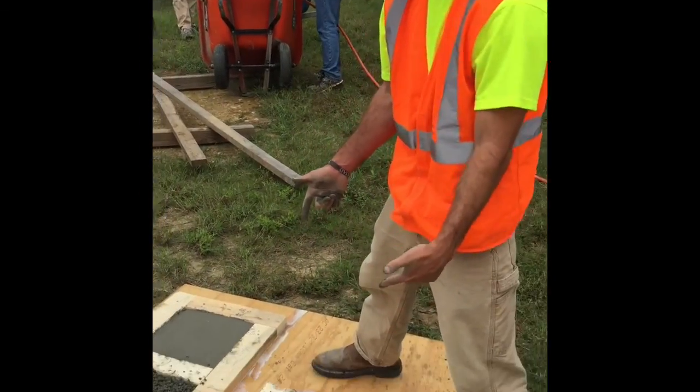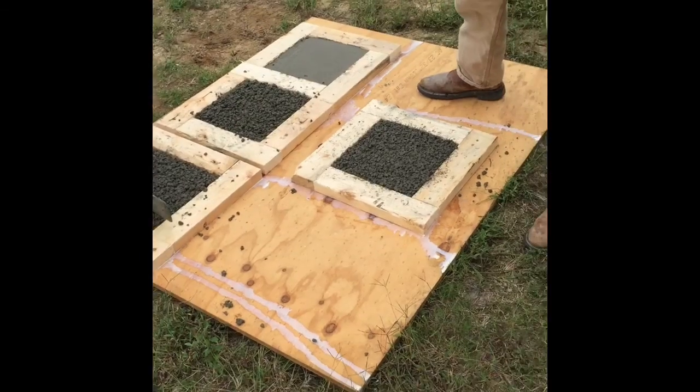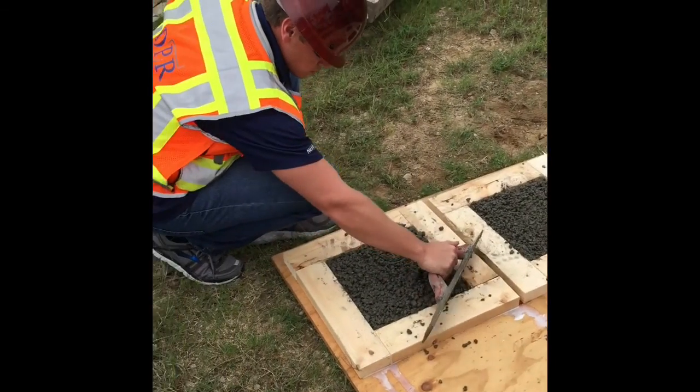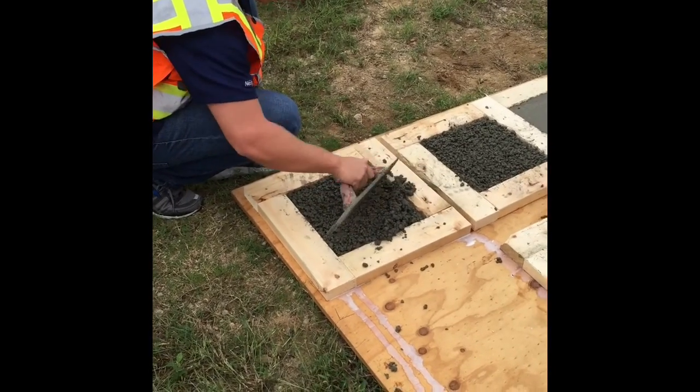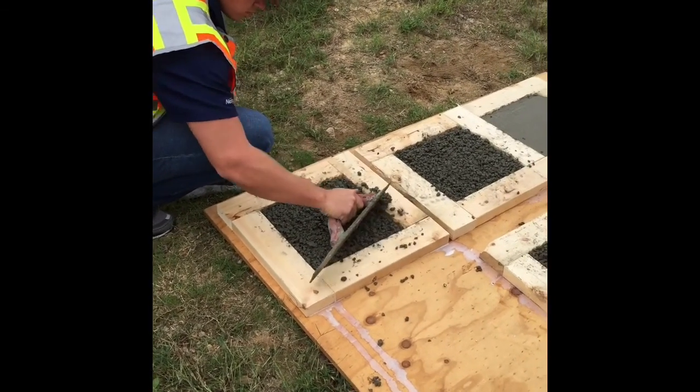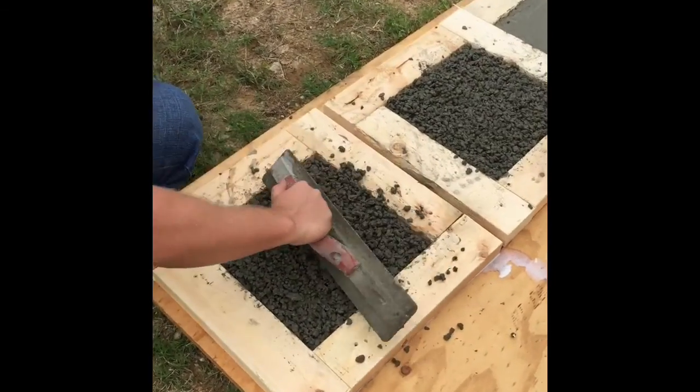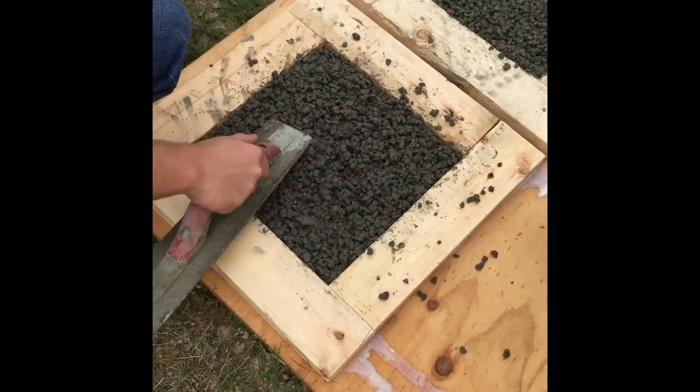All right, we got these filled up. This one's already compacted down. We don't compact it too much, we really just dry the top, get all the excess off of it. You don't want to compact it too much or the water's not going to be able to pass through.